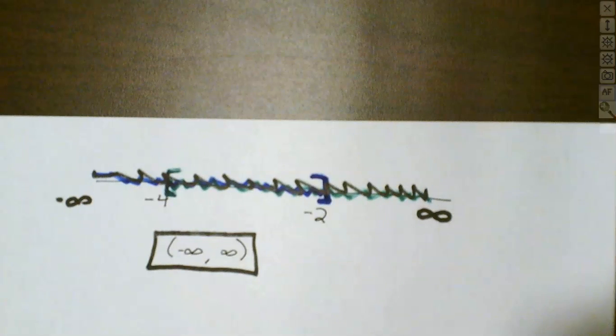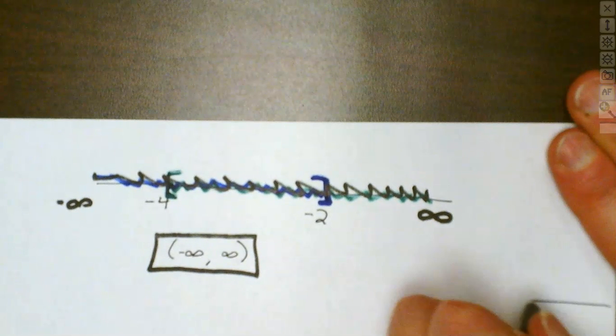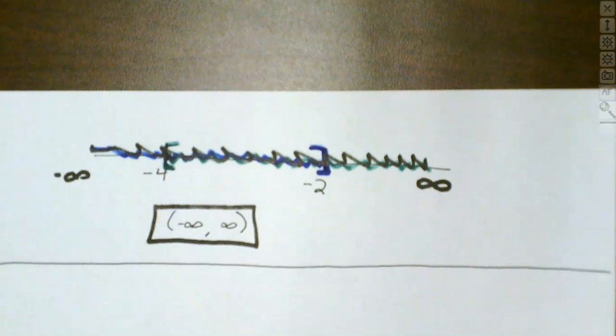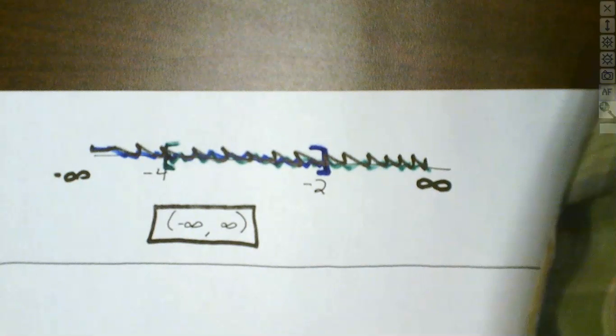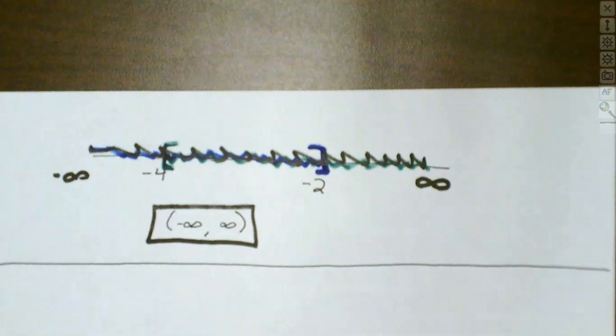One more of these, and then we'll begin looking at 1-7, which is absolute values. That was question 6. We're going to look at question 7 as well, and it's another or.